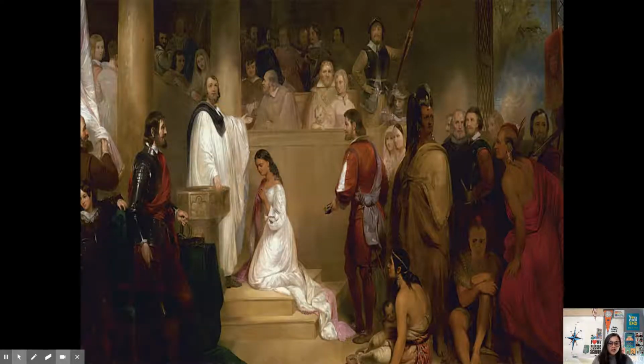So the first thing you're going to need to do is pause and look at this image. This is the baptism of Pocahontas. It is painted and located inside the U.S. Capitol building in the rotunda. If you've ever seen a picture of the Capitol, there's this massive dome, and that's known as the rotunda. It has different paintings of parts of American history, and this is one that is there.